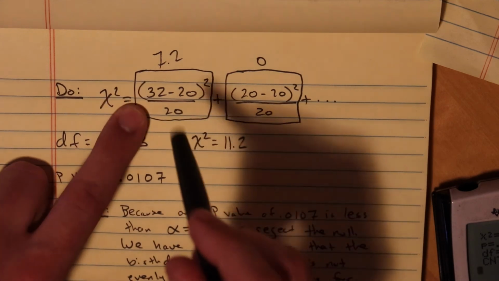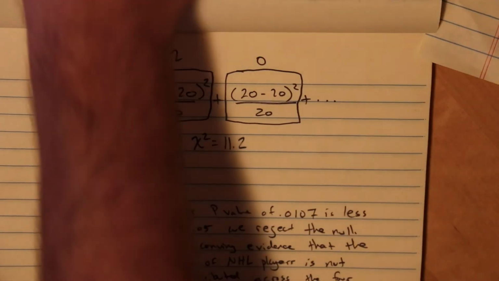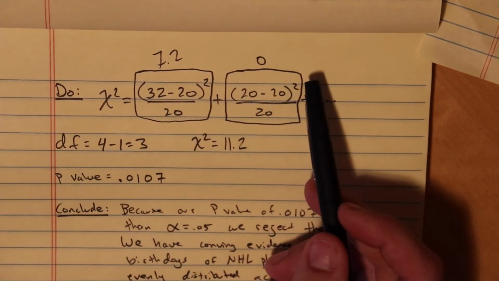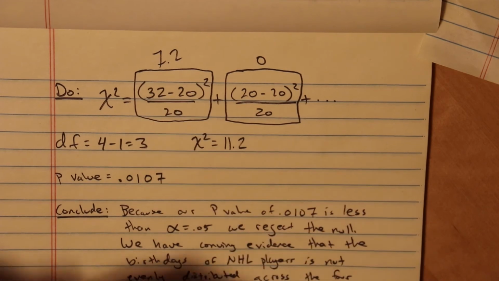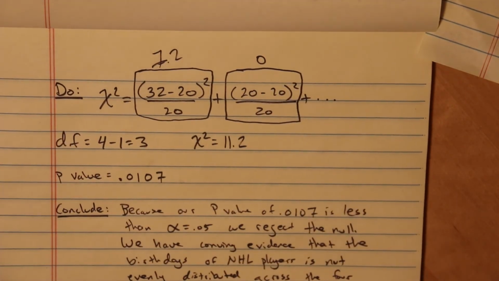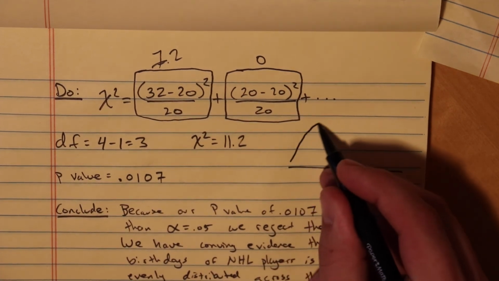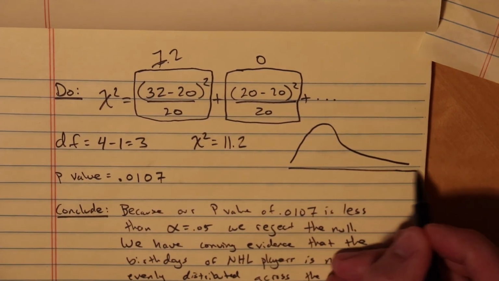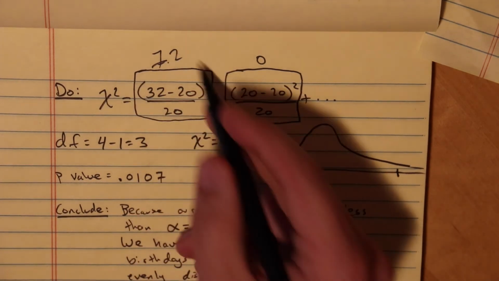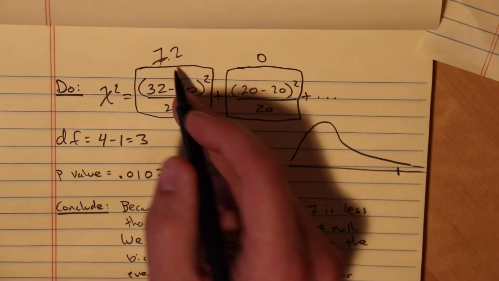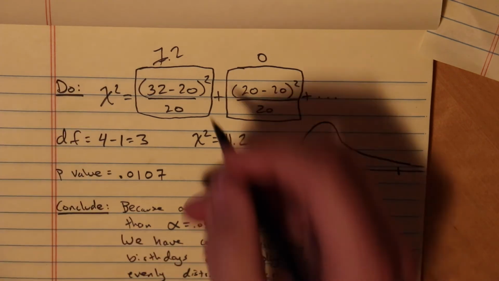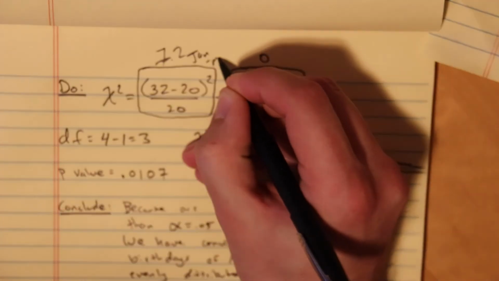In this example, it looks like the beginning of the year. When you have a perfect match, your contribution is 0. When it's further away, it's providing more evidence against the null. As your chi-squared gets larger, it's more evidence against the null. If you think about the distribution of a chi-squared test statistic, as your chi-squared gets larger, you are observing rare things. Since this is 7.2, it's the largest one, so it's providing the most evidence against the null. This is January to March.